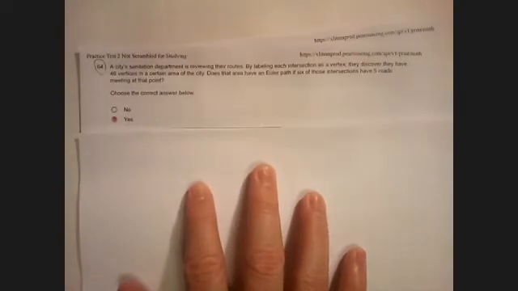I went ahead and did this one for you, but this reminds us to review the definition of Euler circuit, Euler path, and the Euler theorem. Okay.